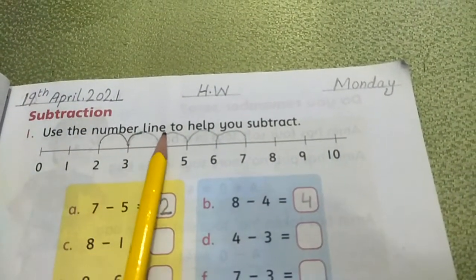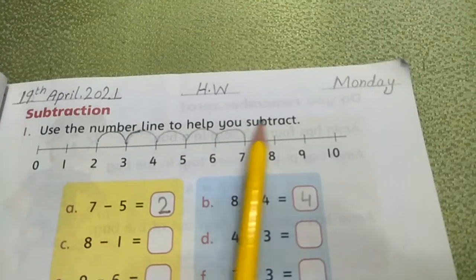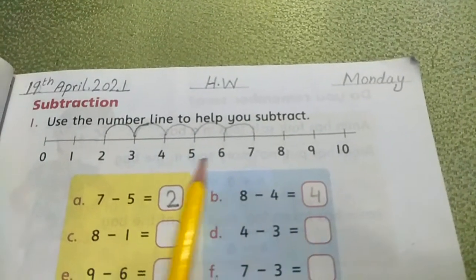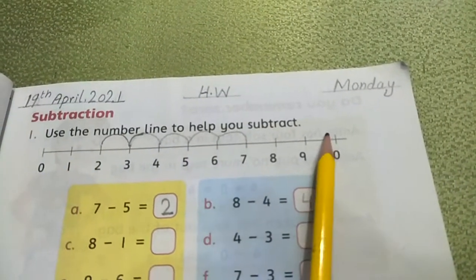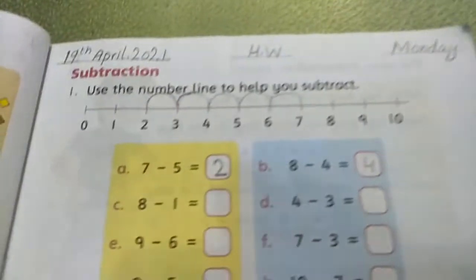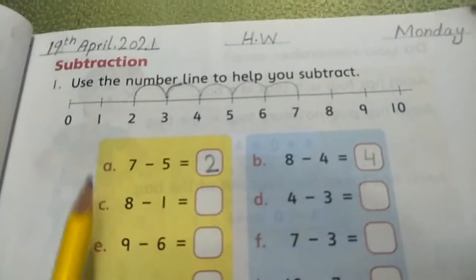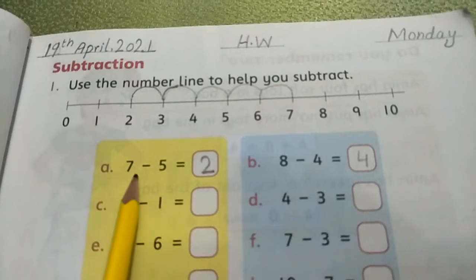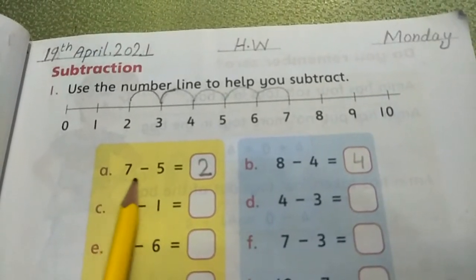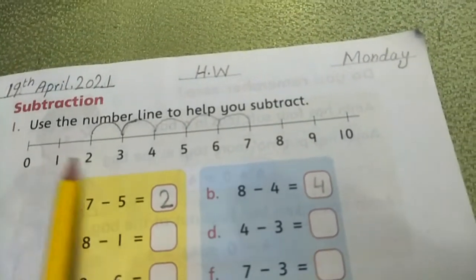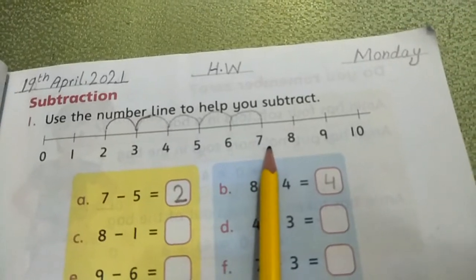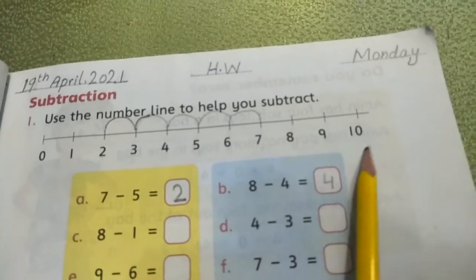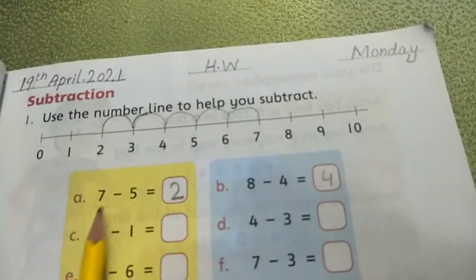Use the number line to help you subtract. इस number line के इस्तेमाल से हमने numbers को subtract करना है, cut करना है, कम करना है. A. In number A, what is this? Yes, 7. Where is 7 in the number line? Here. Here is 7.